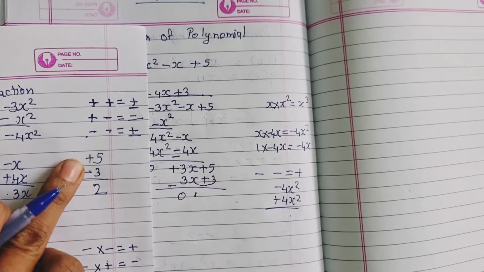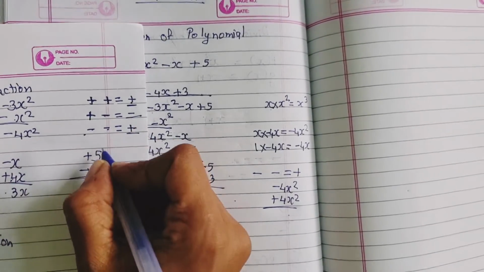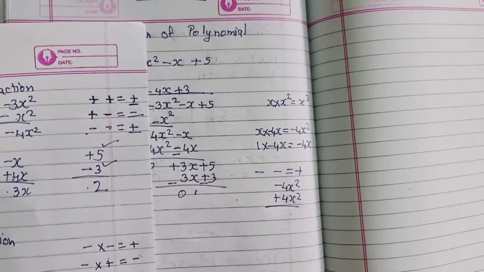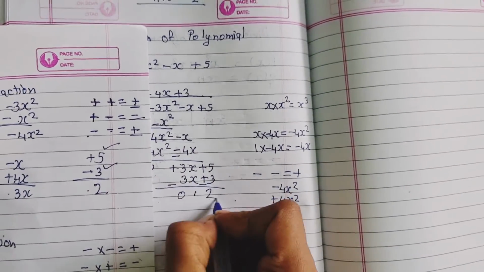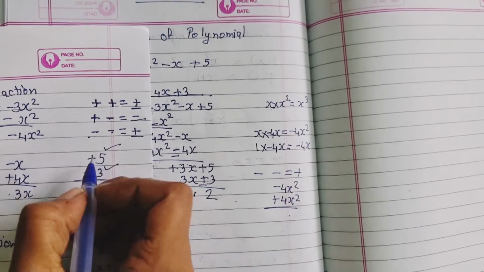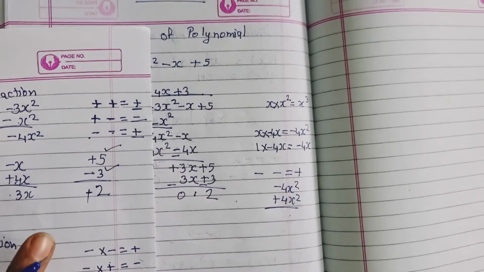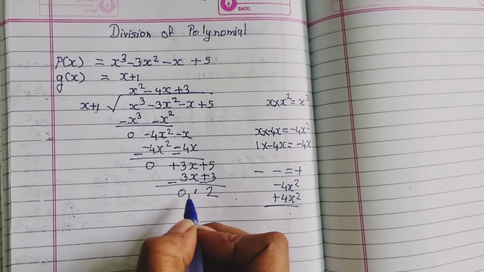And which sign should we put here? 5 is bigger than 3. 5's sign is positive, 3's sign is negative. So we will put positive. There is no need to put it; simply we can write here 2. If 5 was minus and 3 was positive, then it would be minus 3. But in this case, it is positive 2. So this is the remainder.